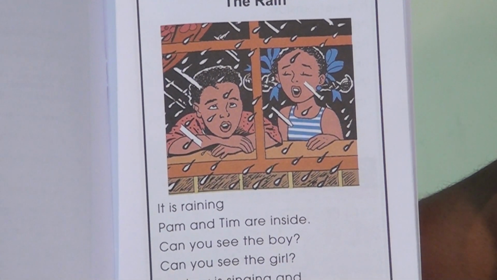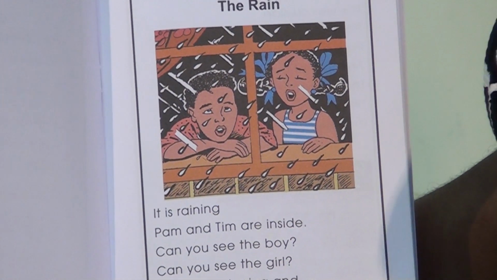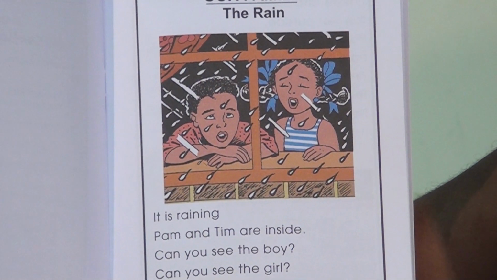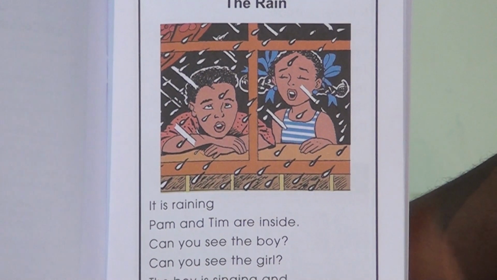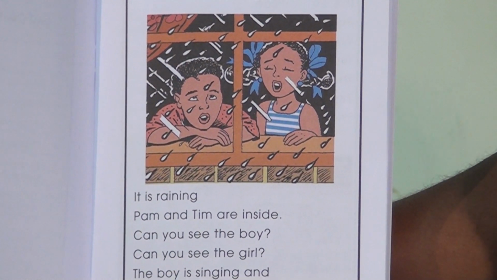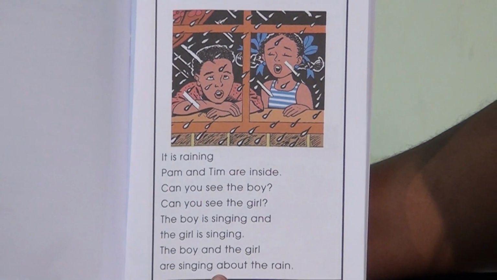Maybe they're wondering, oh, it's raining, I can't go outside and play, nothing can happen. But let us see what happens in the story, all right? So it says, it is raining. Pam and Tim are inside.